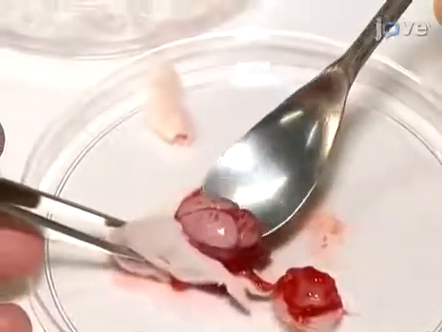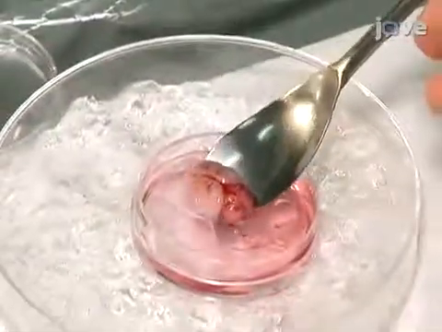Now, scoop the brain out with the spoon end of a spatula and put it into a 35mm Petri dish with 2 ml of cold HBSS.